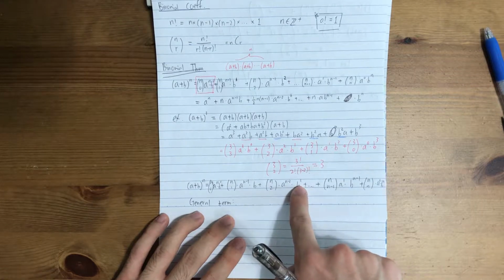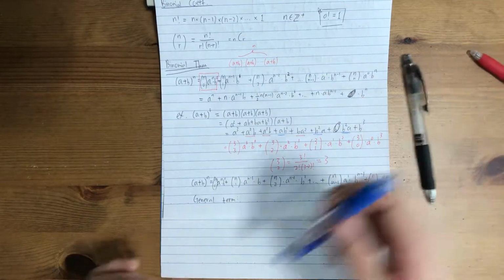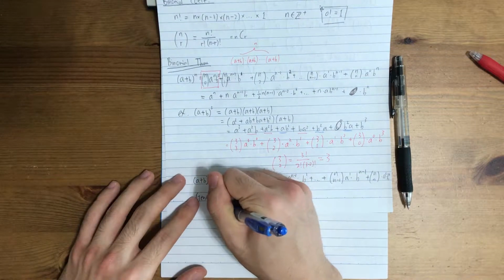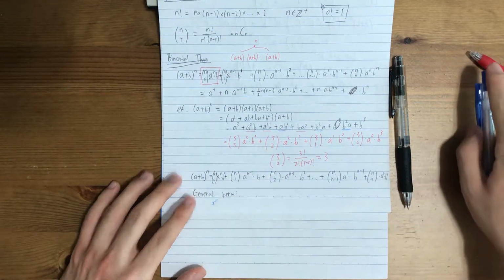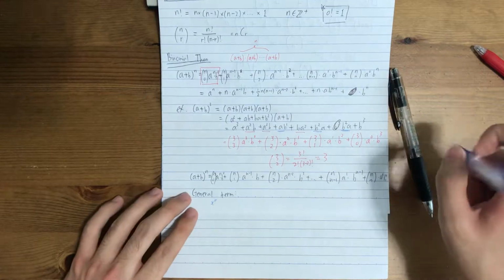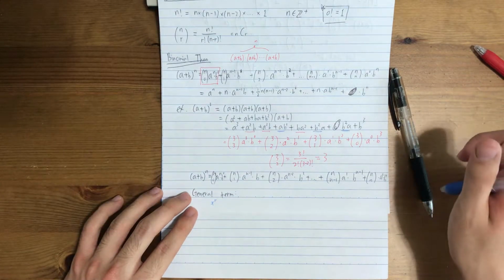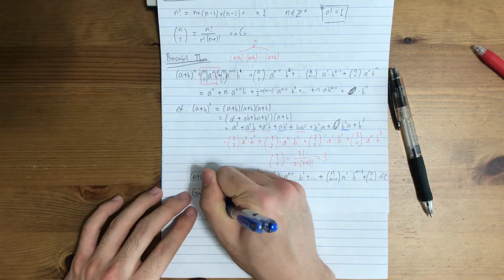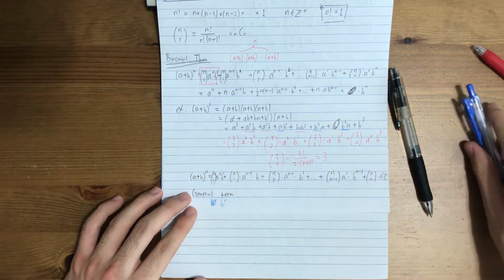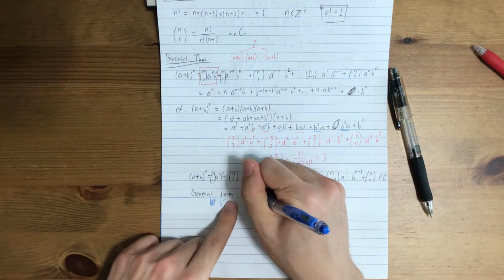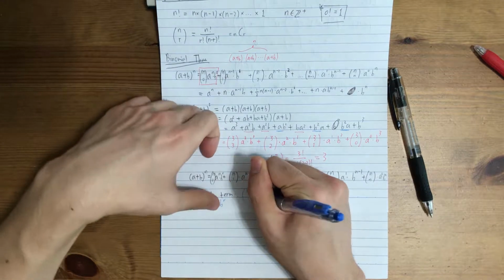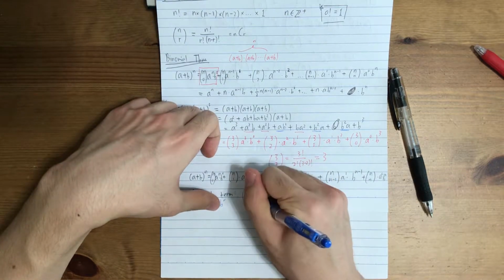That's why we have b squared, right? So general term means something like, let's say, b to r, with a certain power.